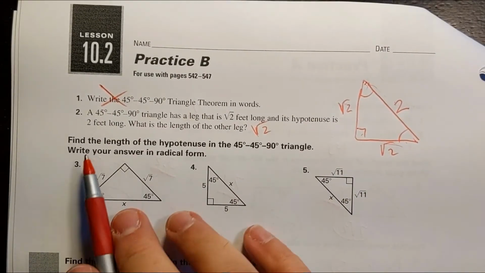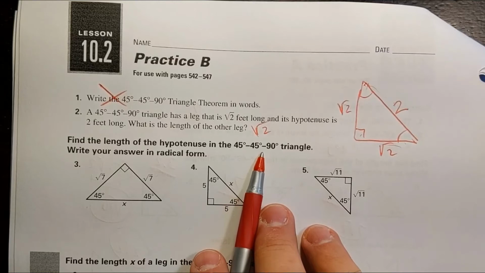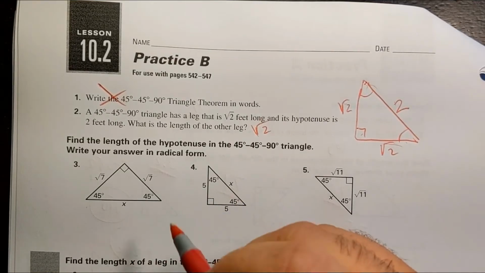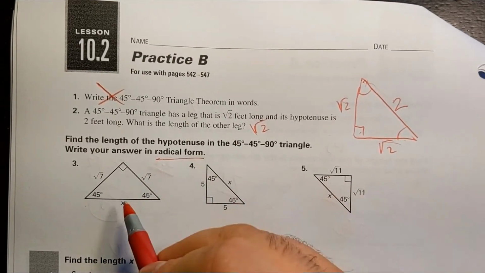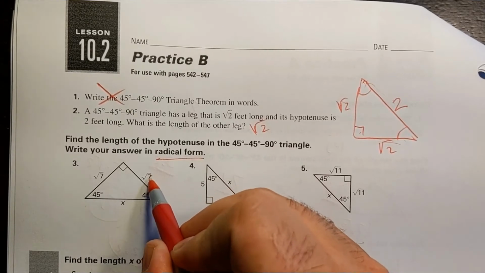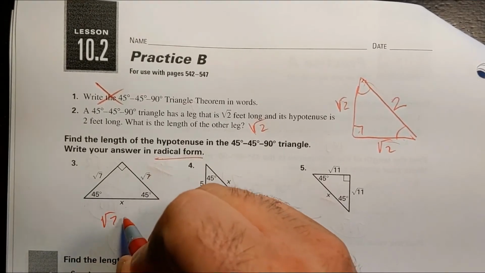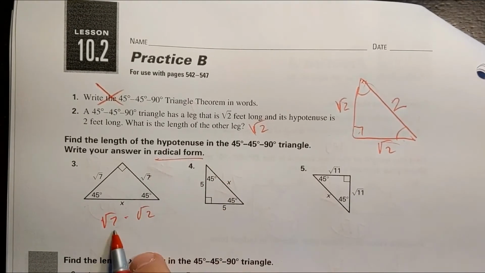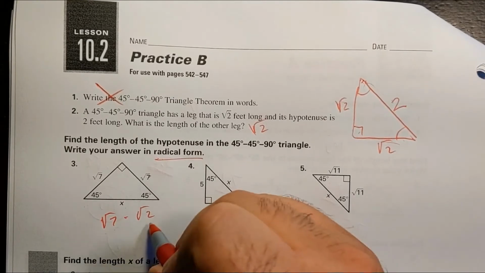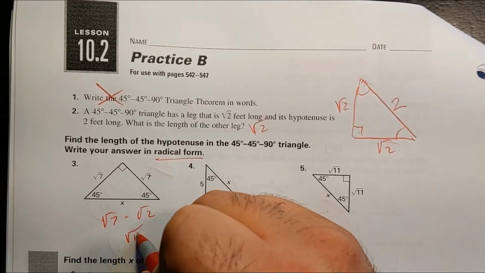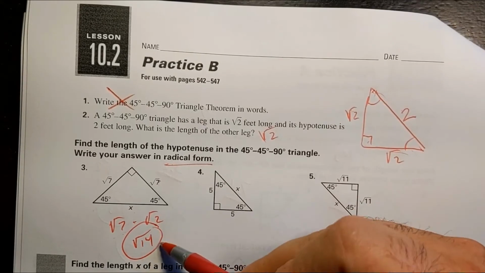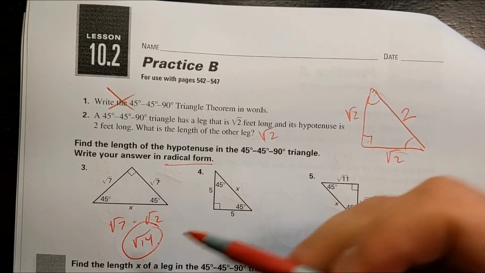Number 3, find the length of the hypotenuse in this 45, 45, 90 triangle. So we want answers in radical form. If that's square root of 7, I would multiply by the square root of 2. So if I get square root of 7, multiply it by the square root of 2. Prime and prime, I don't have to factor it. I just multiply it together and leave it inside the radical. That would be a simplified radical form answer.